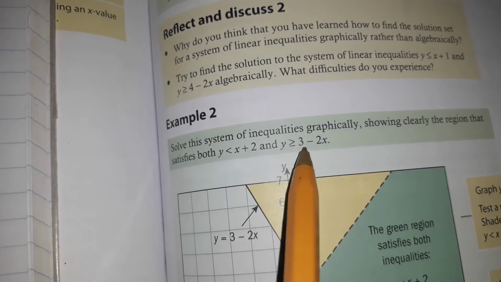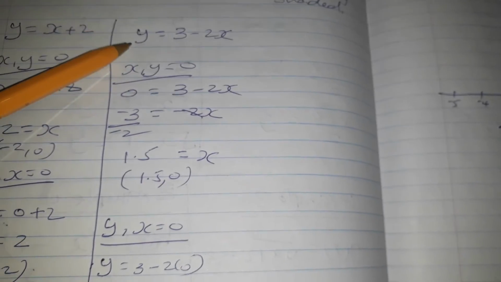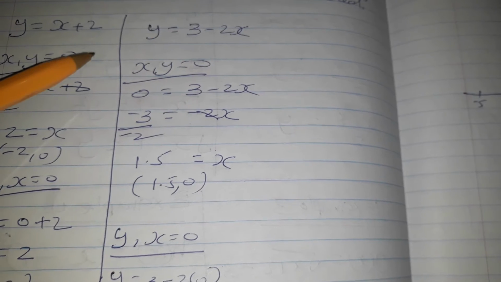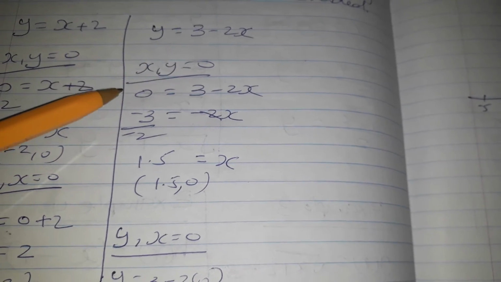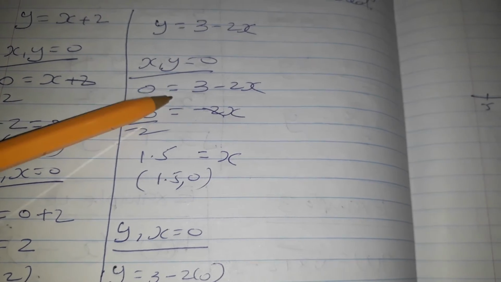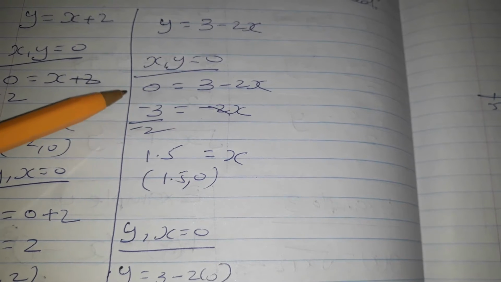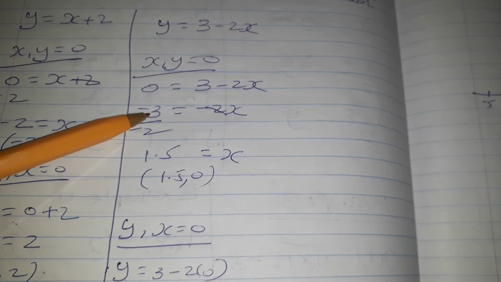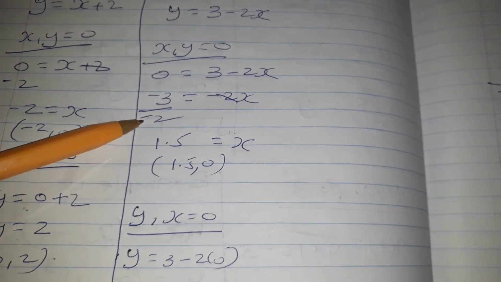It says y is greater than or equal to 3 minus 2x. So I am going to draw the straight line graph for y equals 3 minus 2x. To find the x-intercept, you make y 0. So 0 equals 3 minus 2x. The plus 3 goes as minus 3 on this side, and then negative 2 is multiplied, so it goes to this side and we divide by negative 2.